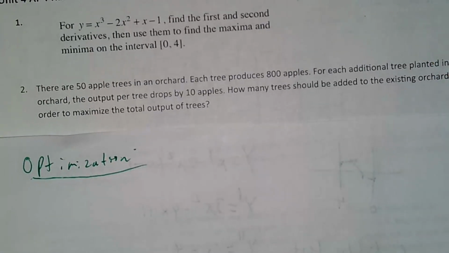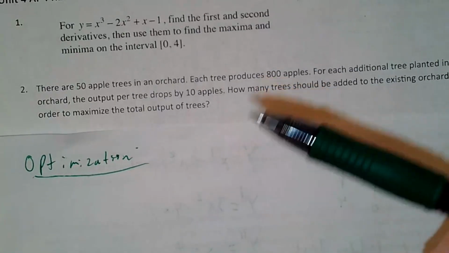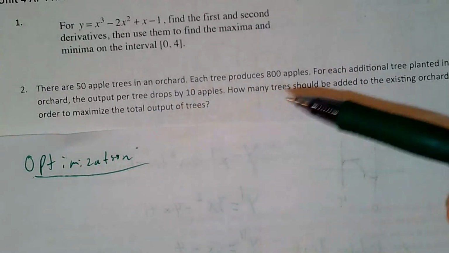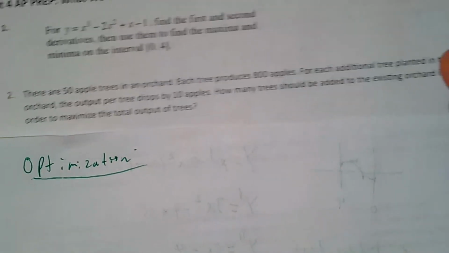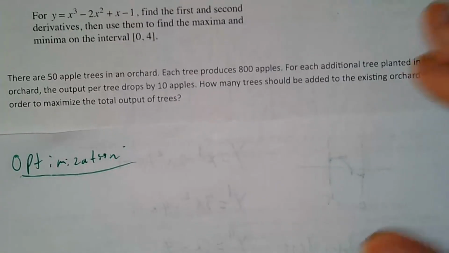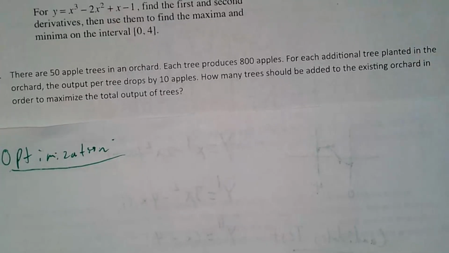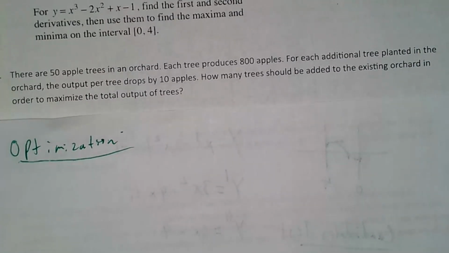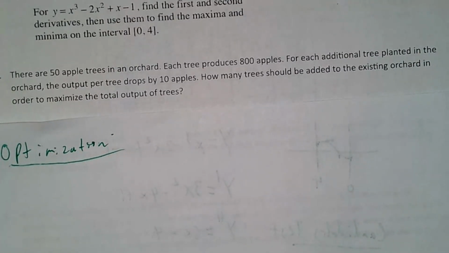So it's worth thinking about this for a second. Okay, what's going on here? So we've got 50 trees. Right now, we're producing 50 times 800 apples. And I can add trees, but for every tree I add, the output of all the trees drops by 10 apples. It's good to sort of repeat it and visualize, okay, what's going on here? Now we've got to make our equations.